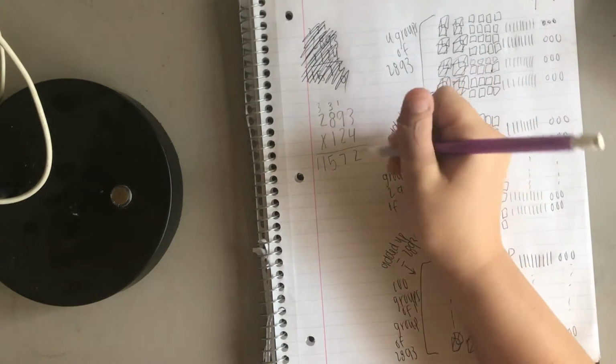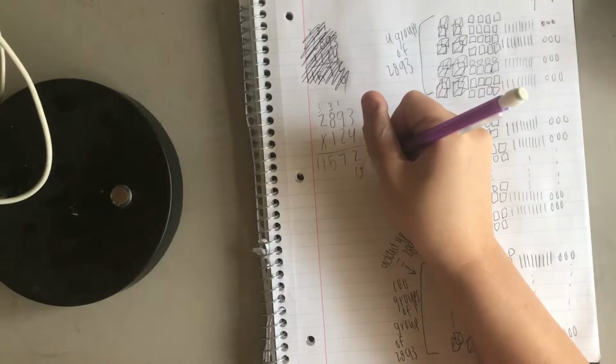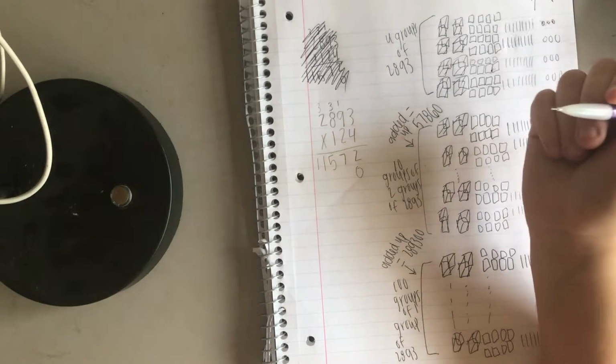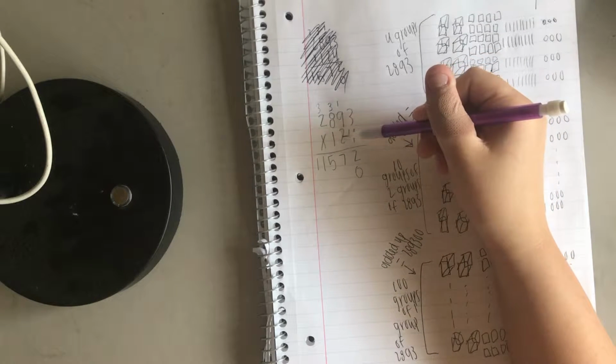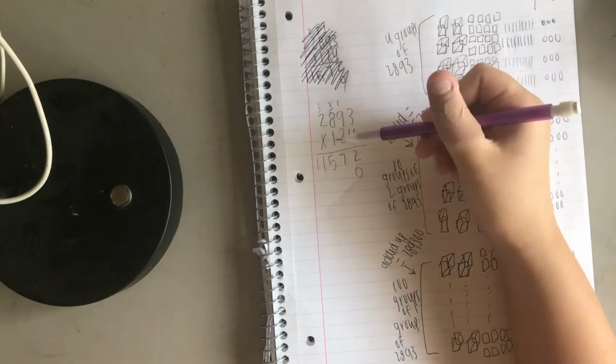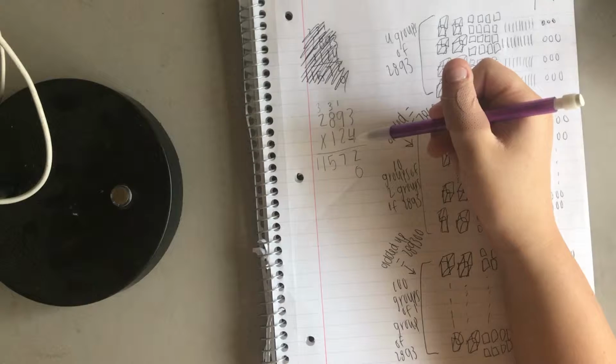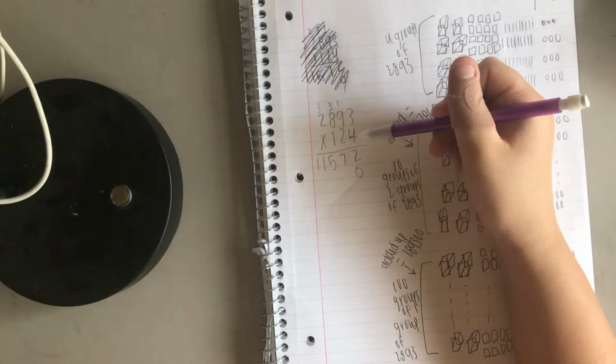Next, we're going to put a 0 down underneath the 2. So in the first row, we are multiplying by 1, or the number of singles, and in the second row, with this 2, we are going to be multiplying by 10, or the number of rods, so 2 groups of 10. So we'd be multiplying by 20 now, which is why you can put a 0 in the ones place, because the units are changing.